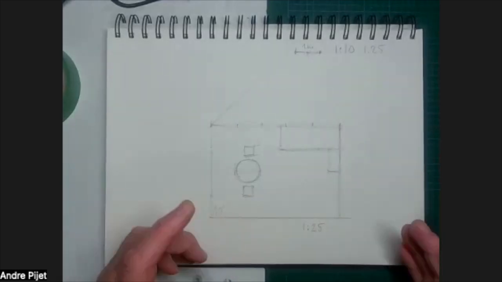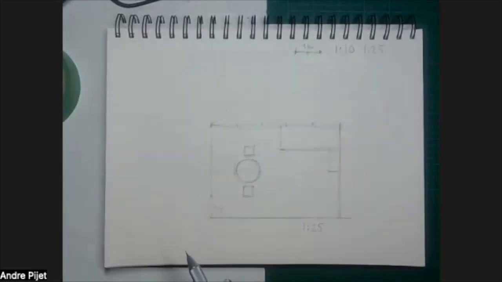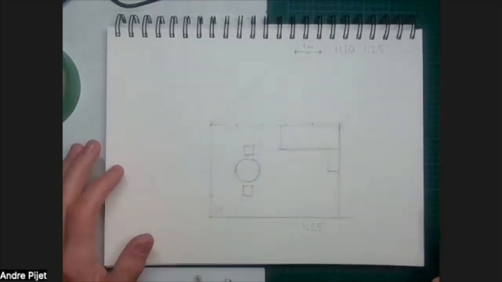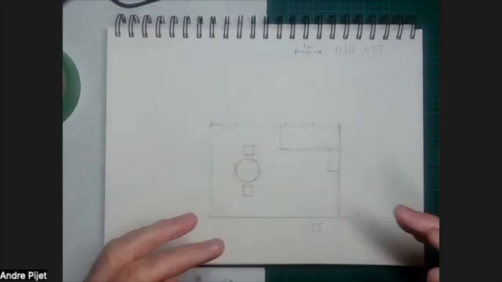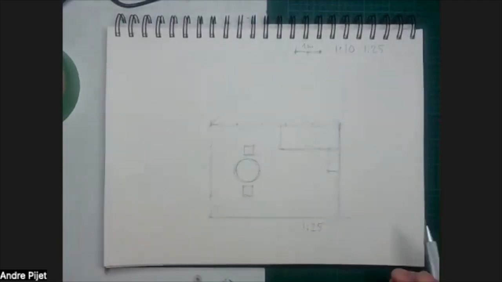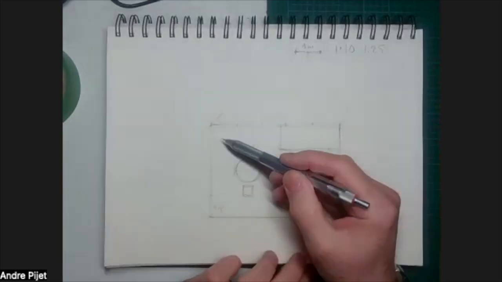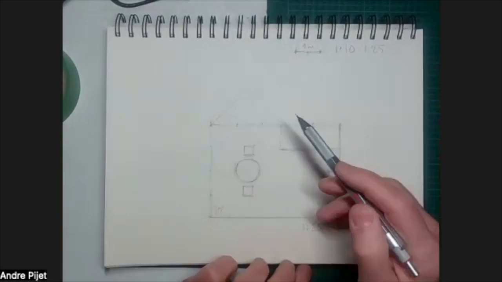OK? Isométrie, c'est l'autre chose, mais on va parler à l'autre vidéo concernant l'isométrie. Donc, pour le moment, on s'amuse avec axonométrie. So for the moment, isometric sketching, of course, is a little bit different, but we're going to talk about it in another video. In this video, we just occupy ourselves with axonometry. So axonometry is, of course, always 90 degrees. Donc, c'est toujours 90 degrés.